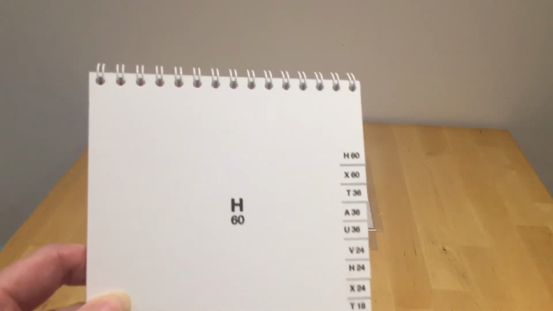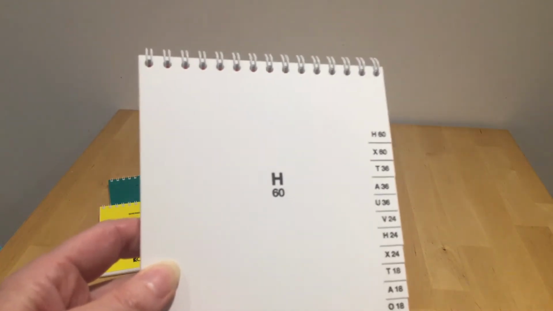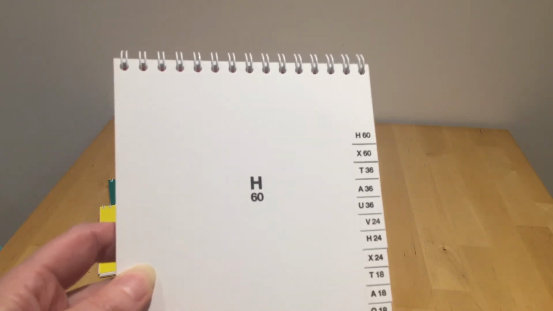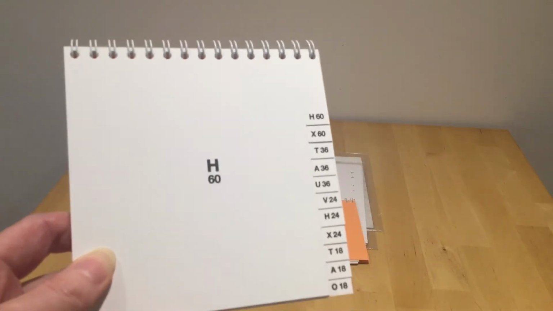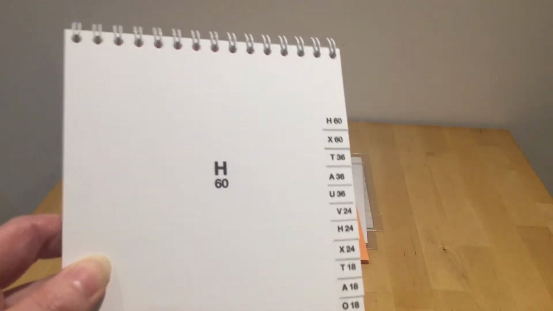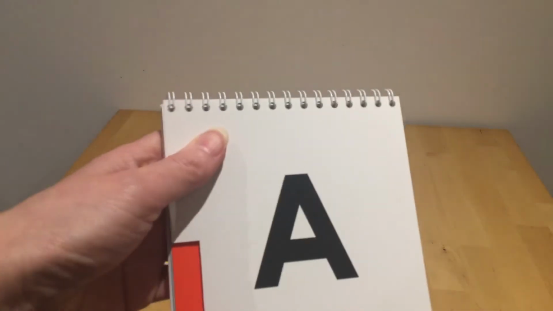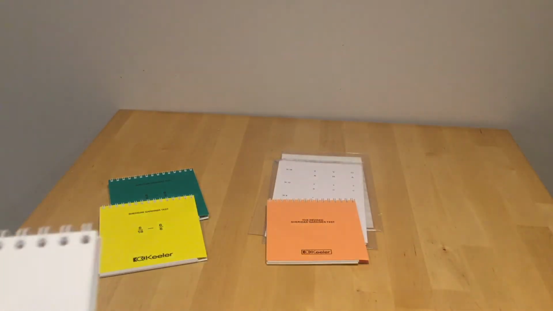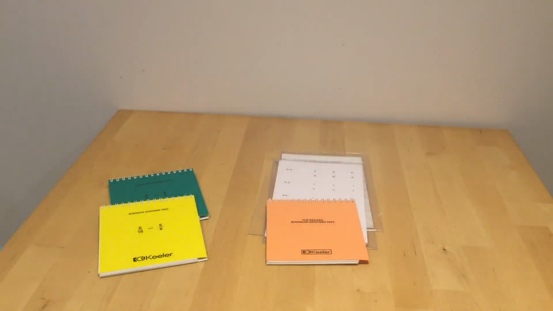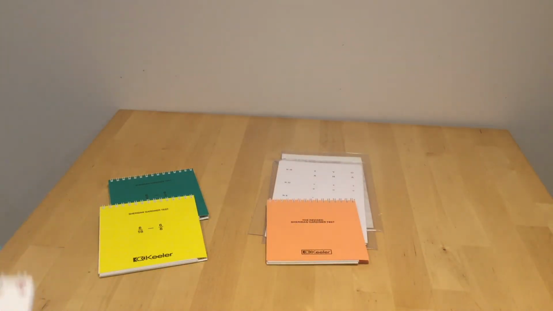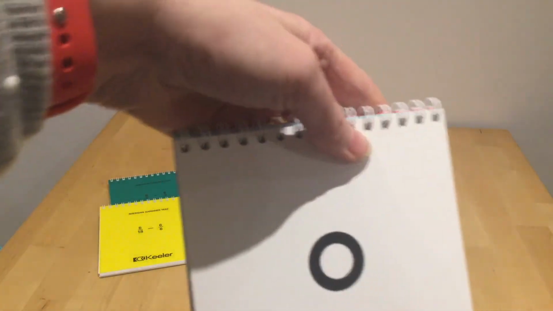So again, you can decide whether to give every single letter at value 60. There is a limited range of letters used in this test. Or you can decide if you're going to skip on. Let's do A 36, flip over, and there it is. So capital letters, and this goes to 18, A at 18, and O at value 18.